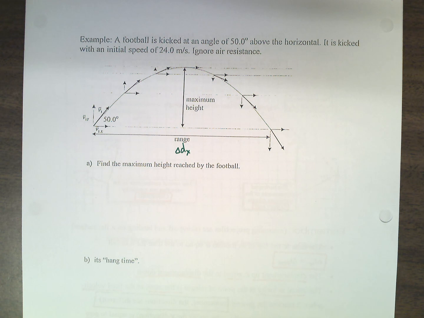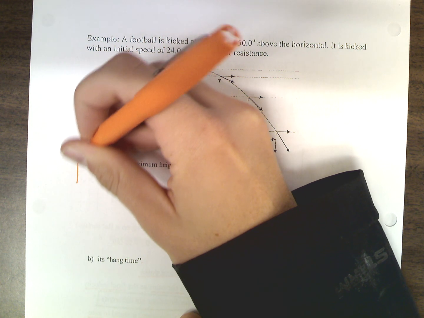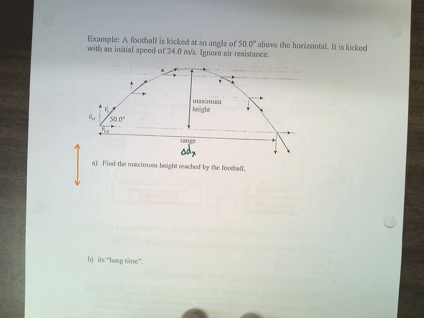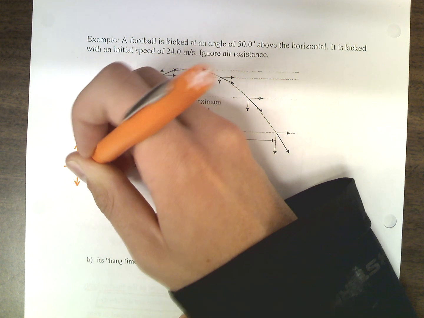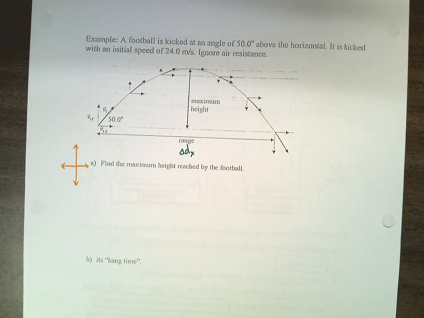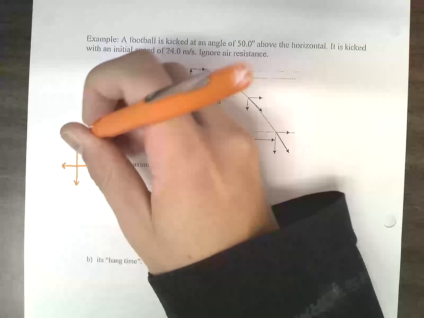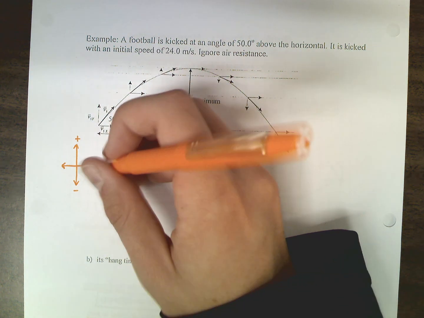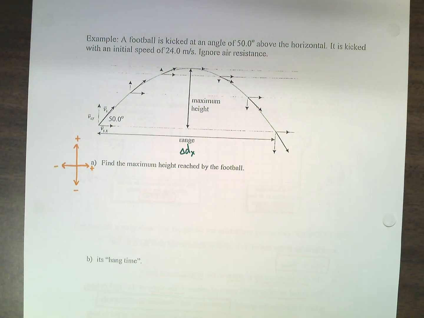And we have to find the maximum height reached by the ball. So the first thing that I'm going to do is take my orange marker and distinguish what my positive and negative directions are. Let's make a little compass-looking shape so we can talk about up, down, left, and right, or forward and back. Let's make up positive, down negative, and to the right positive. It won't be going to the left, so that's not as important.